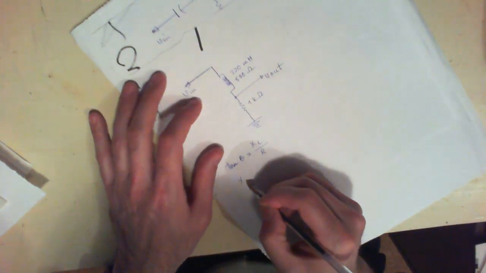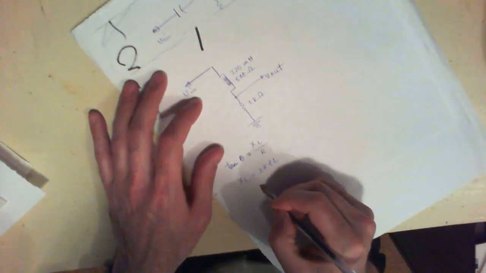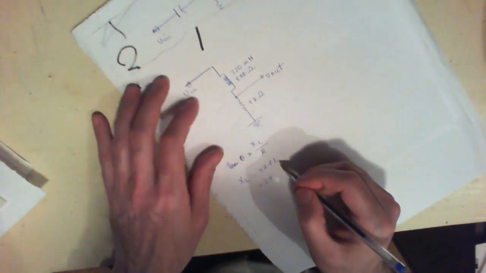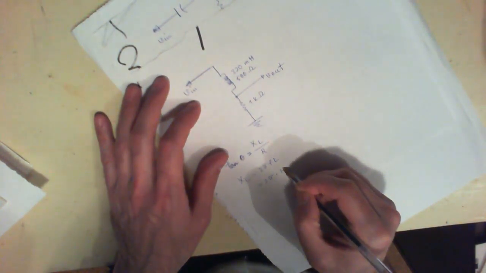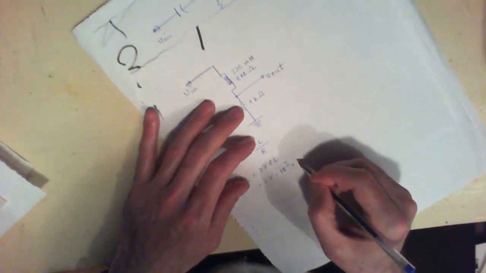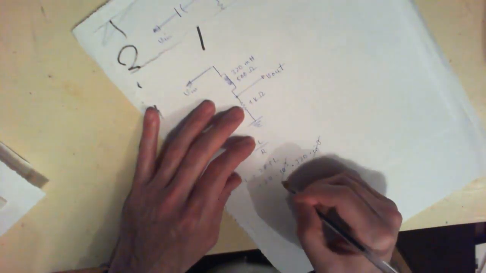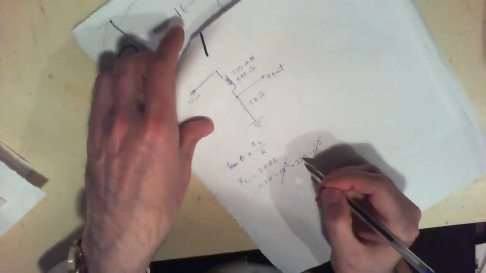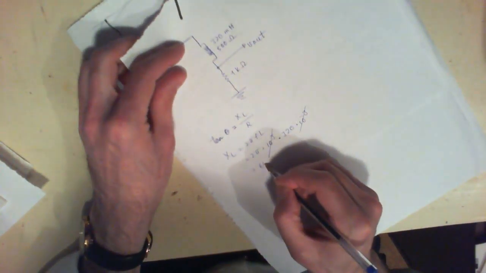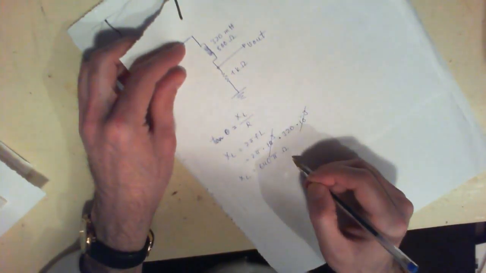Now x of L here is equal to 2 pi FL, which is equal to 2 pi times F. The frequency is here 1 kilohertz, 10 raised to the power 3 hertz, and L here is 320 millihenry. So 320 into 10 raised to the power negative 3, and these two will cancel out. So 640 pi is your x of L, 640 pi ohms.